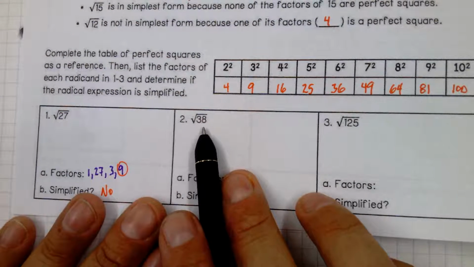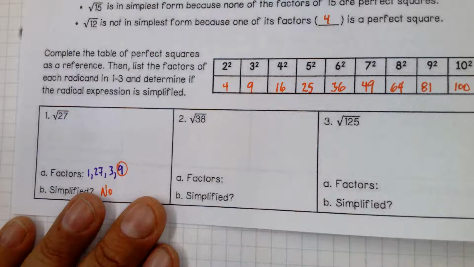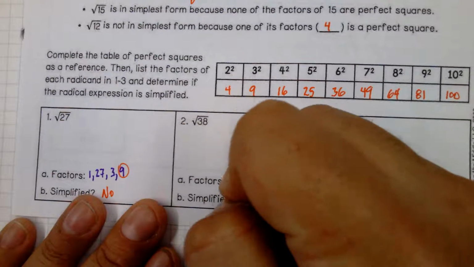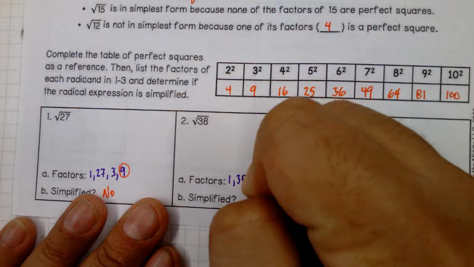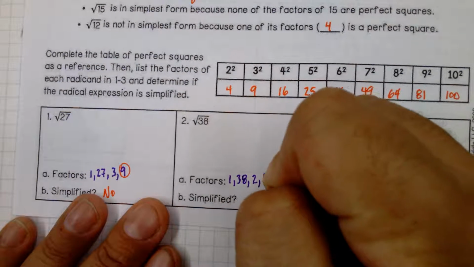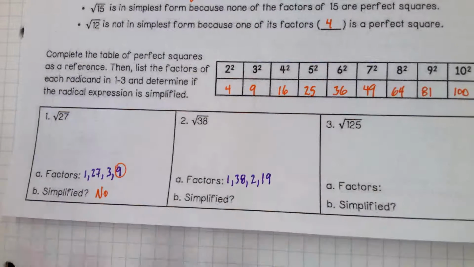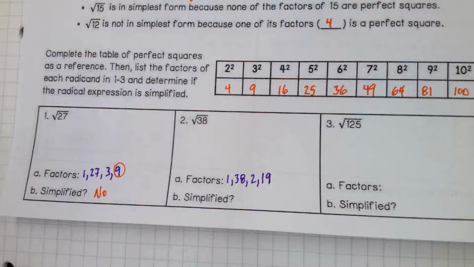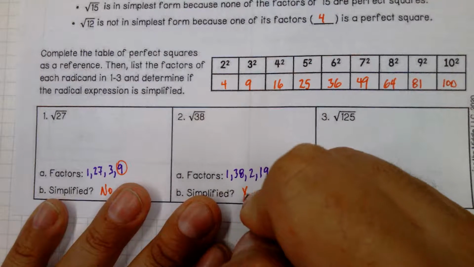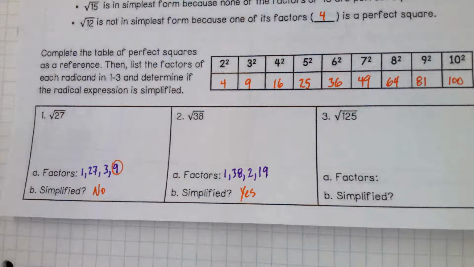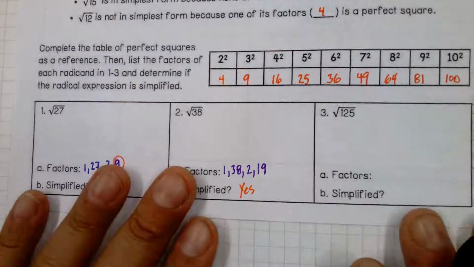Let's try the square root of 38. Well, the number 38. We got 1 and 38, 2 and 19. Anything else? I believe that's it. Any of these numbers, 1, 38, 2, or 19, any of those perfect squares? No. This one would be a yes. It's simplified. We cannot break it down anymore.